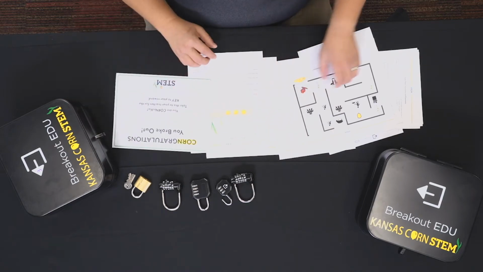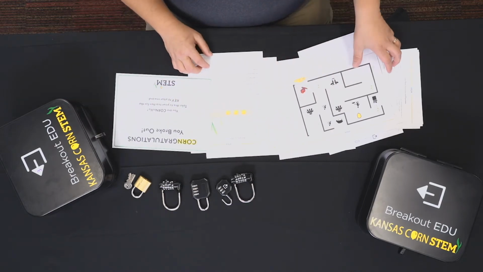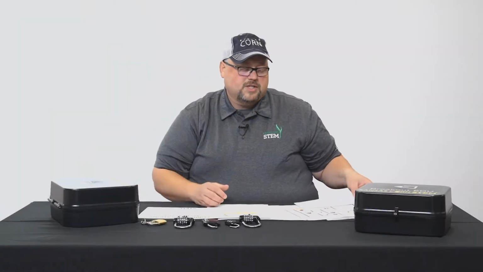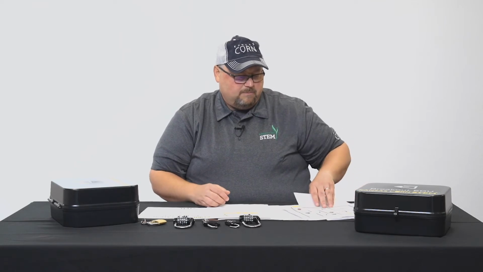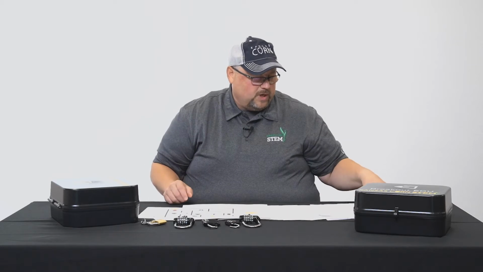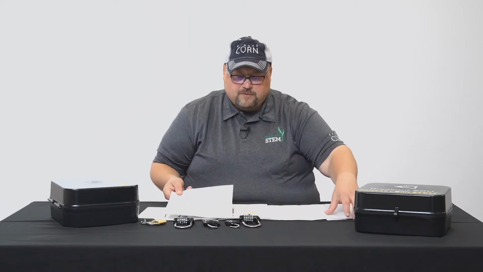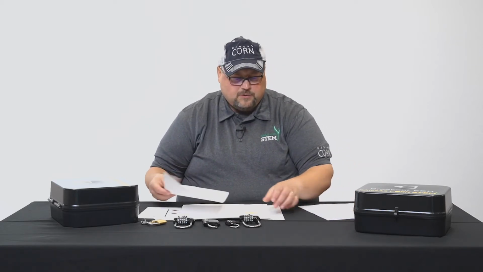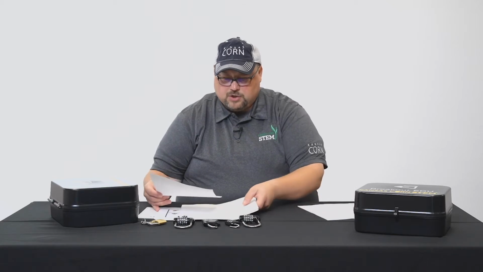So this lesson really is all about the emerging corn plant, the structures and the functions, and walking them through some critical thinking with the reading and using a fun story with Dr. Huge Brain. So the first thing I would do is start reading the story.